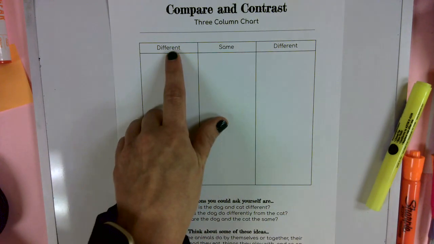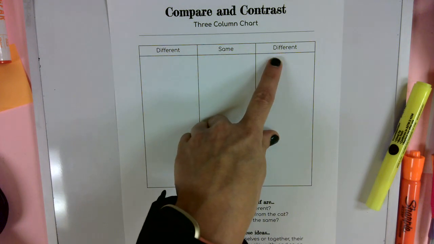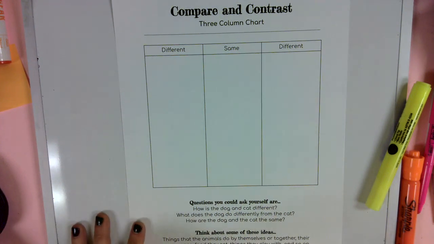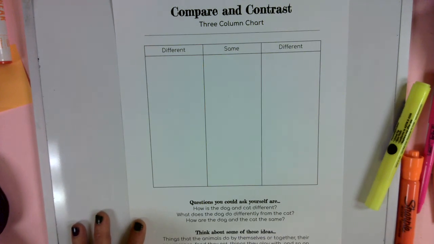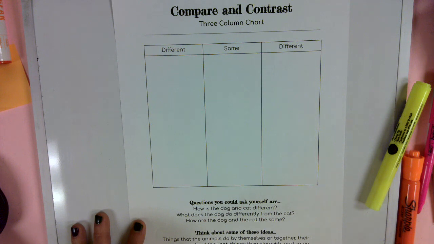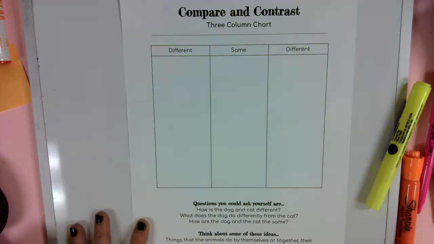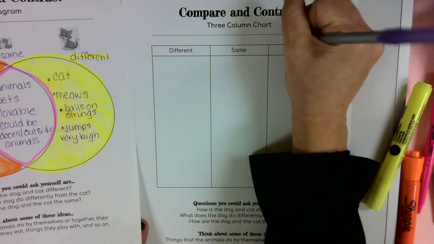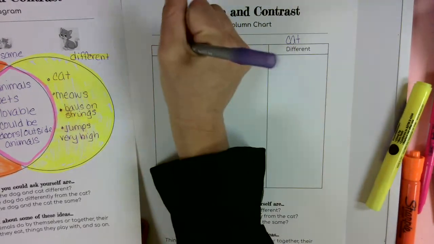So you can do what's different, what's the same, and what's different. You can do this when you get better with your writing and you can spell out more words. You can use pictures, you can use whatever. So here, I'm just going to look back at what I have here. So I can put the cat here and dog here.